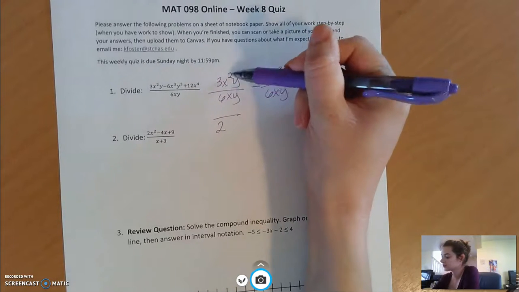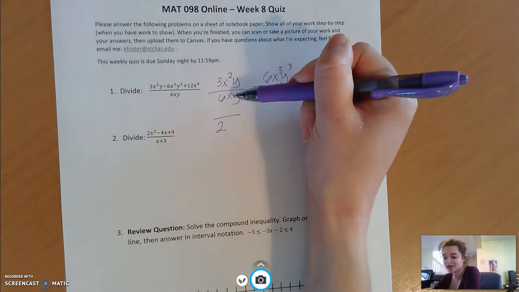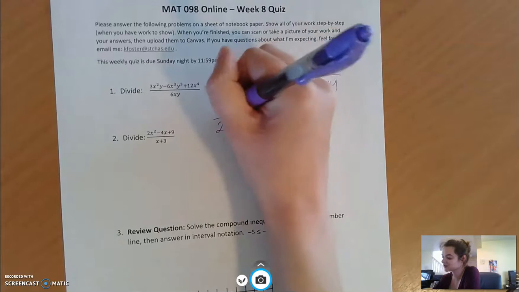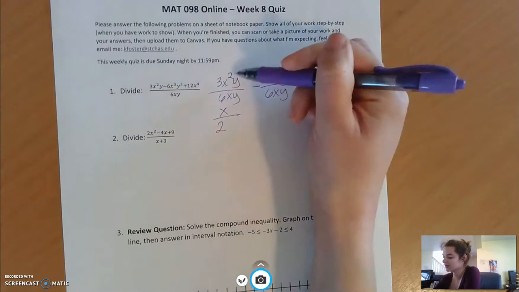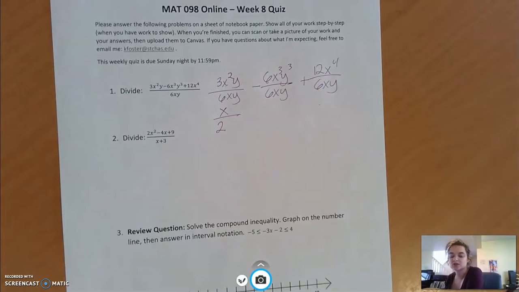With the x squared and the x, we can divide out one of the x's. So then we're just going to be left with an x in the numerator. And then our y's are going to divide out. So that first term simplifies to x over 2.